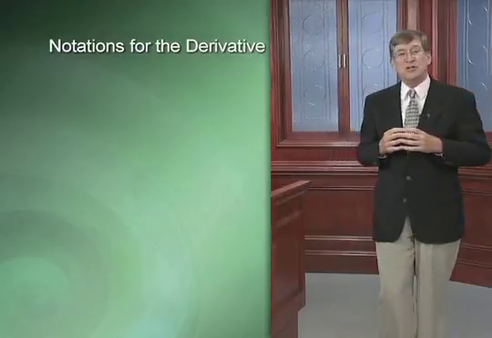It has many, many notations. It's kind of sad that this happens in mathematics, that a single concept can be written many different ways. It's sort of unfortunate, but we have to be aware of all these different notations because you might read a different book, you might pick up a physics book, and the notation looks different to you. Here are some of the notations you might see in other calculus books or in physics and engineering books.